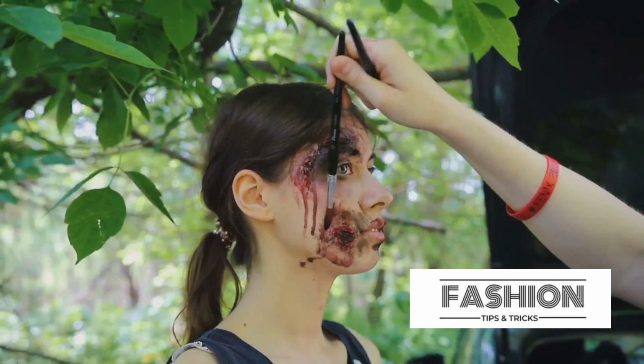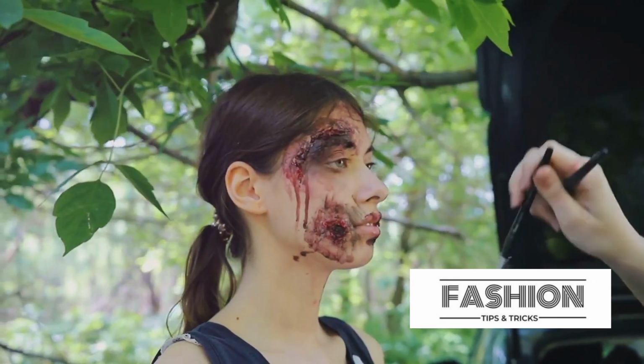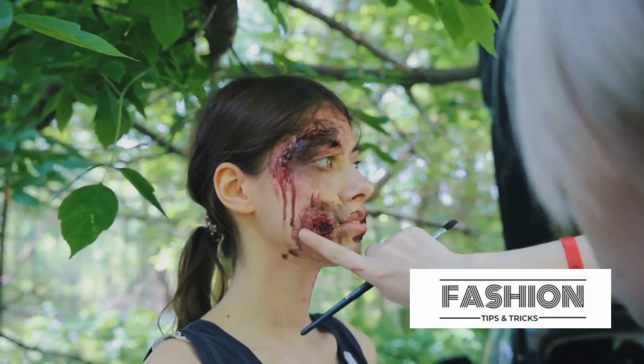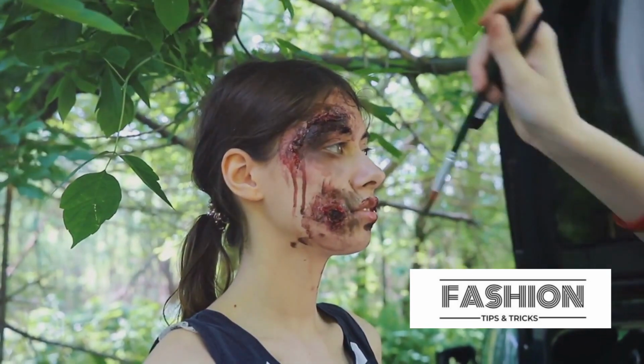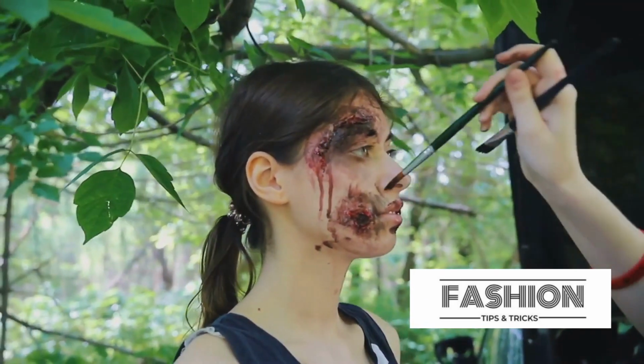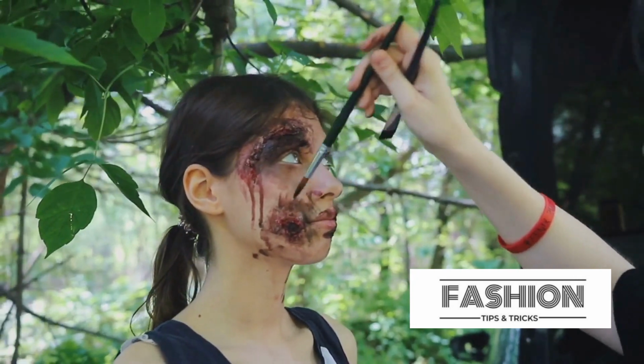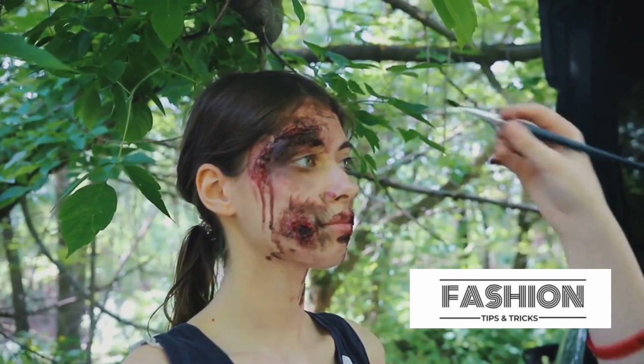First things first, you'll need to create a deathly pallor. This is where your palest foundation comes in. Apply it liberally all over your face and down your neck, ensuring you look as far from living as possible. Remember, zombies aren't known for their healthy glow.